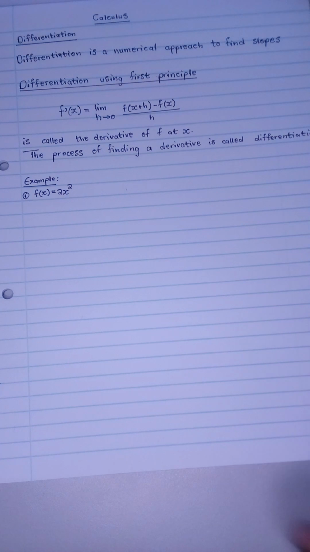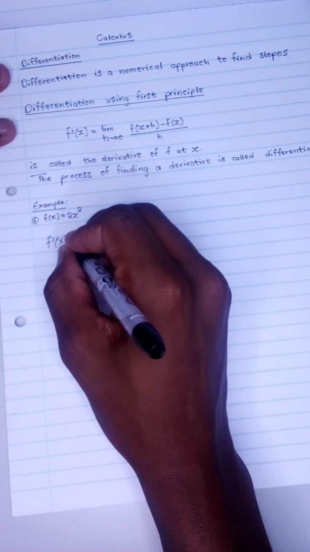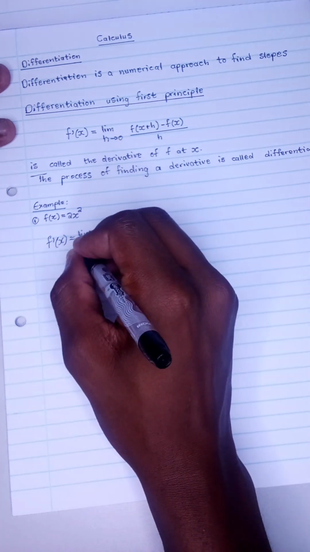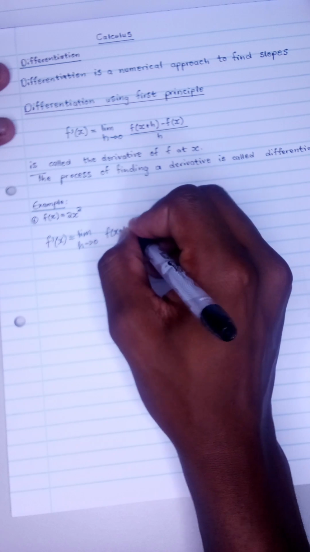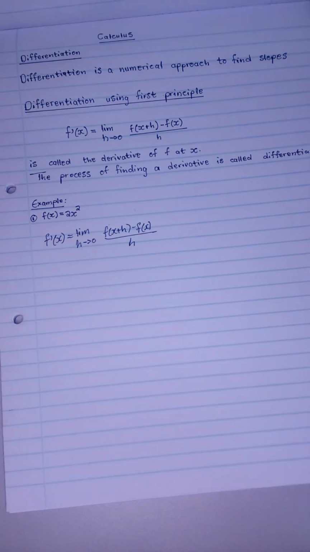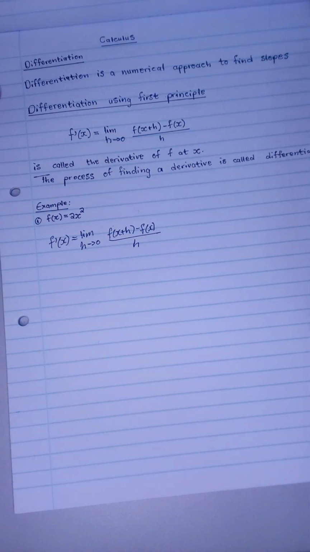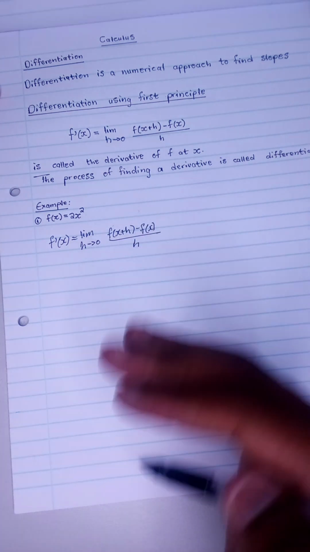Let me do an example. They give you f of x equals 2x squared. They say using the first principle calculate f prime of x. What you will do is write the formula as it is first, which is f prime of x equals the limit when h approaches 0 of f of x plus h minus f of x, all over h. This is the formula you will always write. You must always write this limit when h approaches 0.